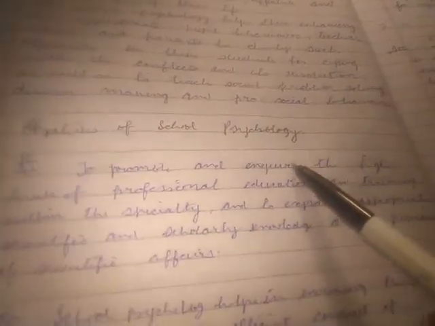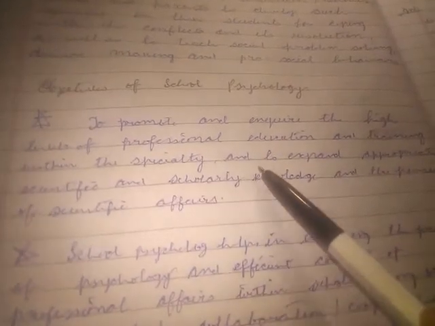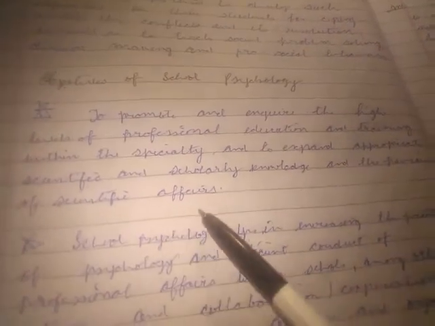Objectives of school psychology. First point is to promote and inquire the high levels of professional education and training within the specialty and to expand appropriate scientific and scholarly knowledge and the provision of scientific affairs.